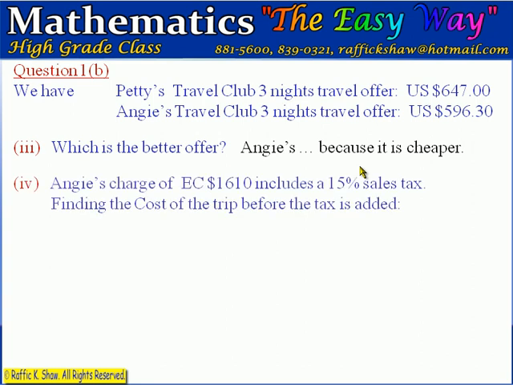Let's move down now to part 4. In part 4, we are told that the EC $1,610 includes a 15% sales tax, and what we are required here is to calculate the cost of the trip before the tax was added. And what it means therefore is that the $1,610 includes 15%, and so the $1,610 actually is 115% of the cost. Let's show that.